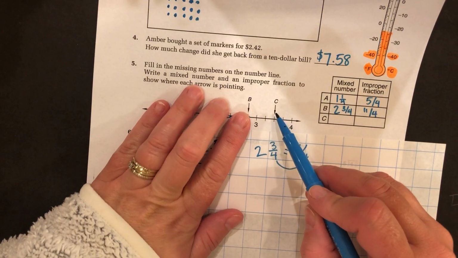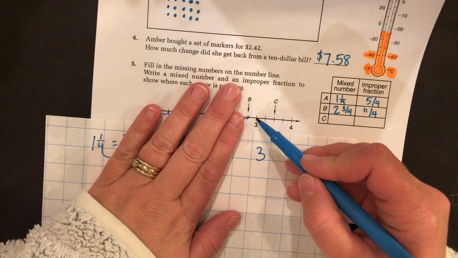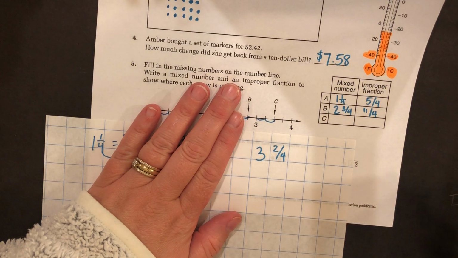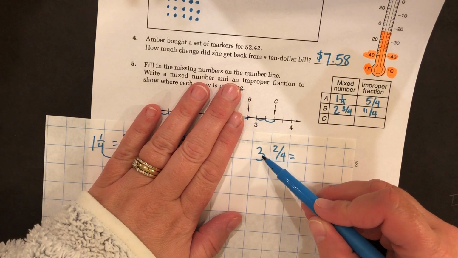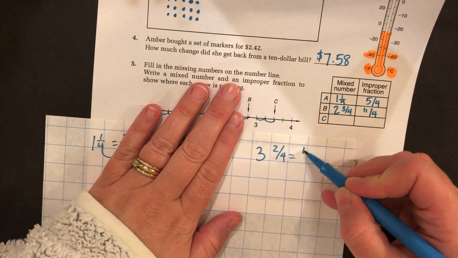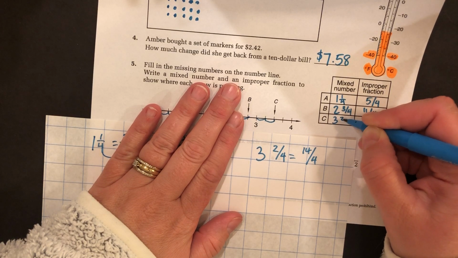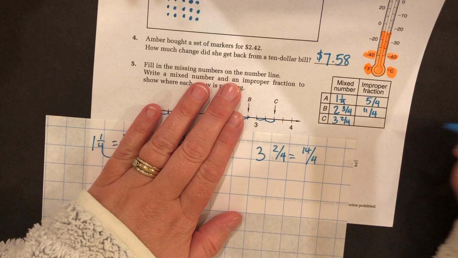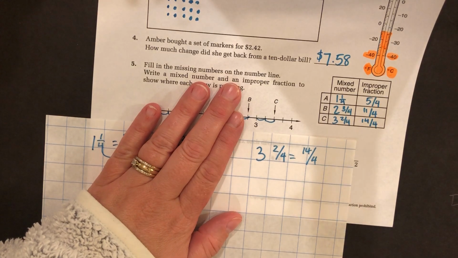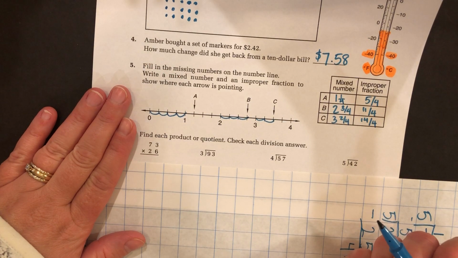Last one. Okay, C is 3 and 1, 2 fourths, 2 out of 4. And remember what we do, this times this plus this. 3 times 4 is 12, plus 2 is 14 fourths. So 3 and 2 fourths, 14 fourths. Okay, that was your new skill. Let's do our last calculations real quick.